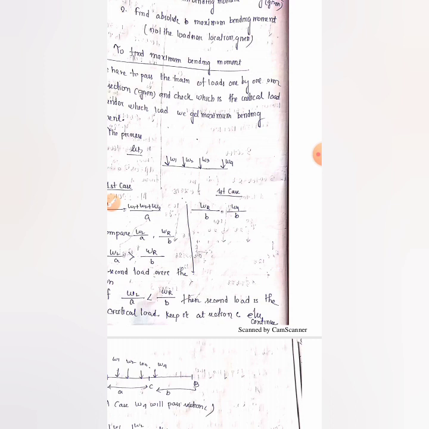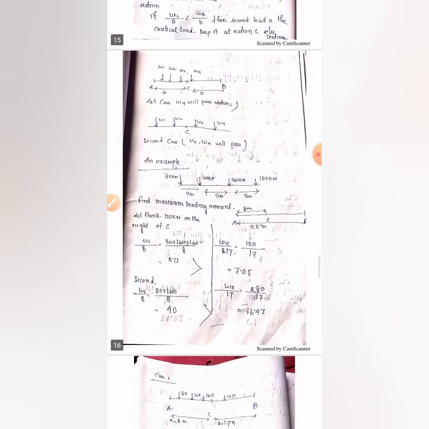I will pass all the loads one by one over the section C, which is given in the question. I repeat, suppose in that simply supported beam AB, the section C is given, which is at a distance from left support A. So we have been asked, in this section C, the section is known, to find the maximum bending moment. Now we don't know which load we'll have to apply on this point so that we get maximum bending moment.